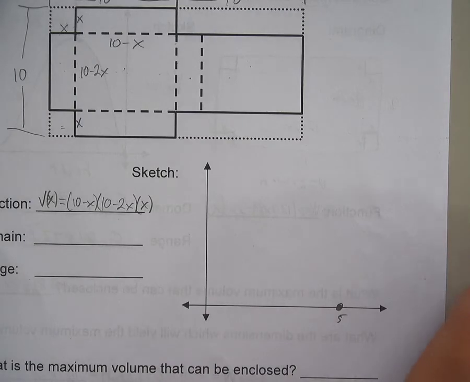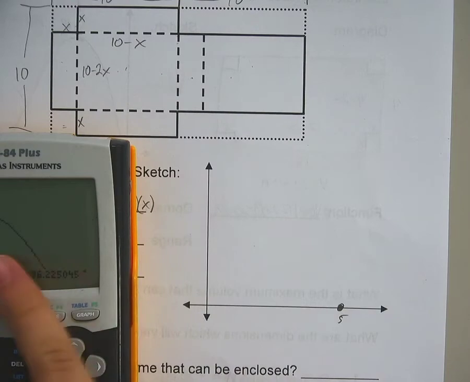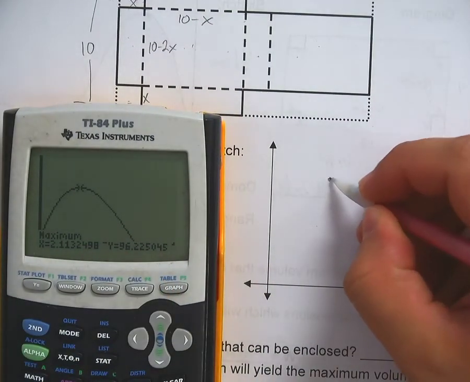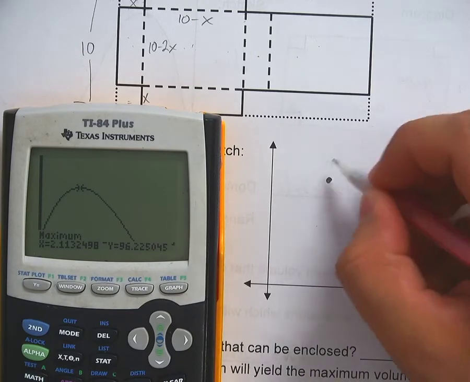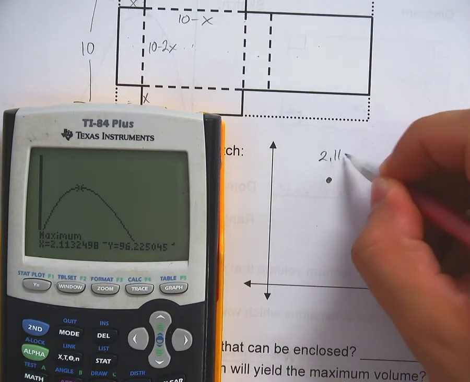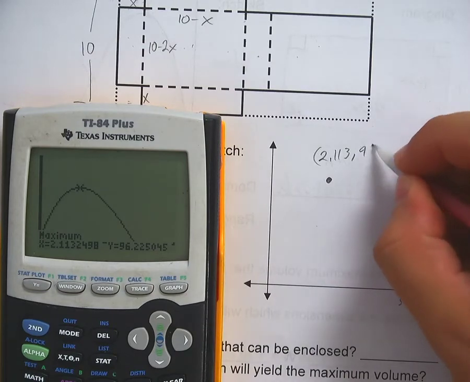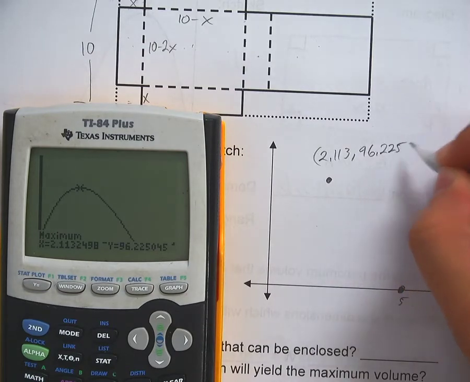Find my maximum real quick. I've got a maximum right here at 2.113, comma, 96.225.